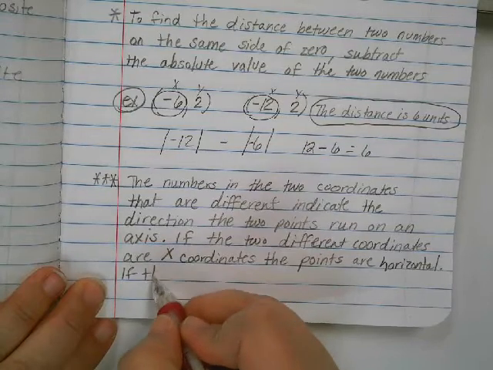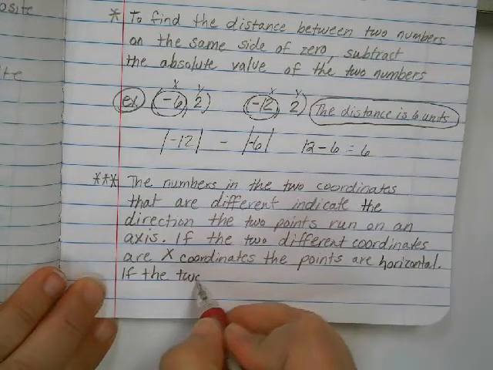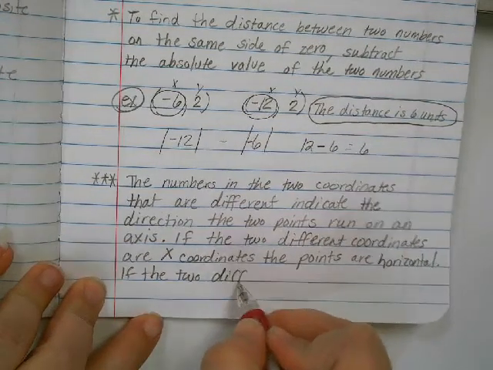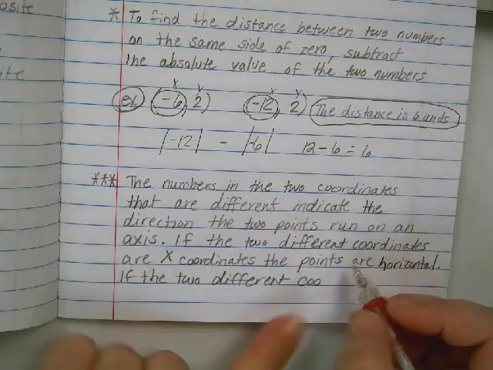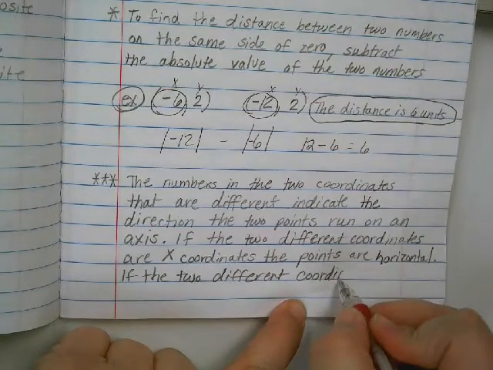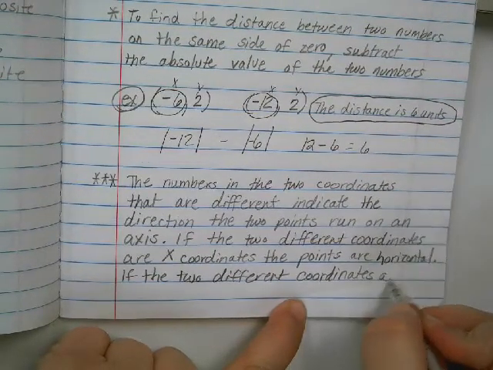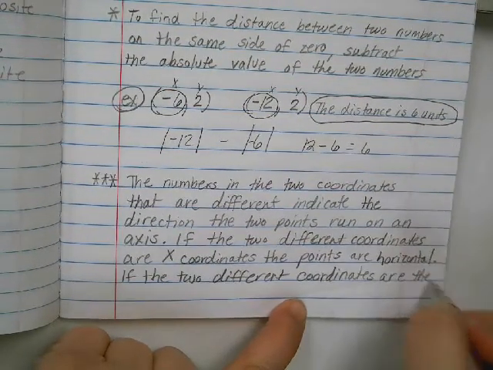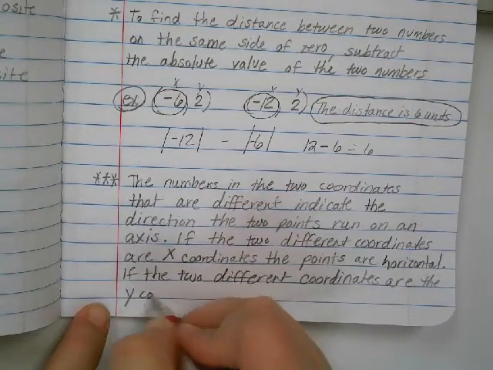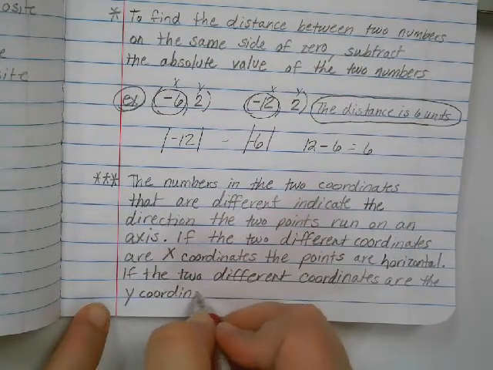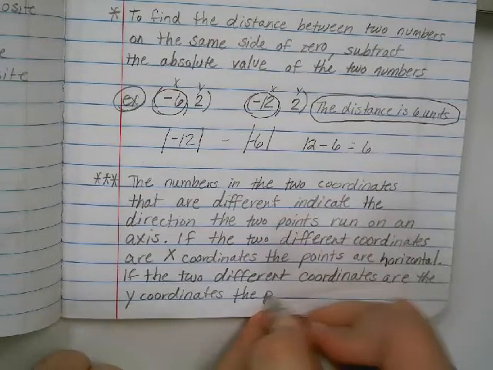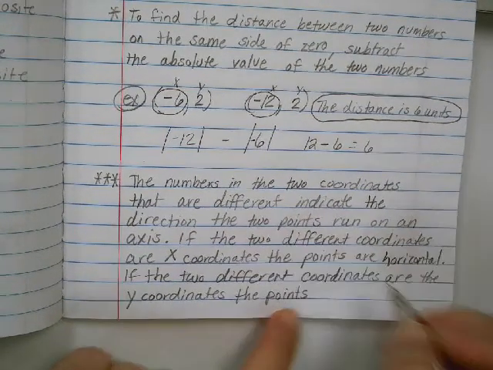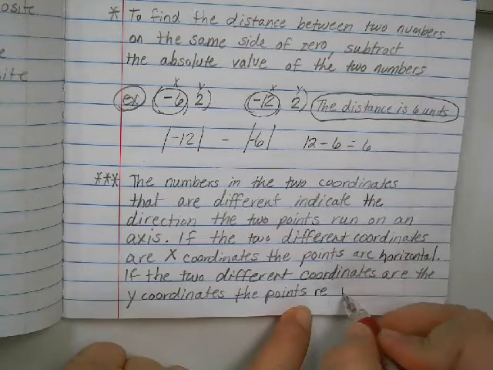If the 2 different coordinates are the y coordinates, the points are vertical.